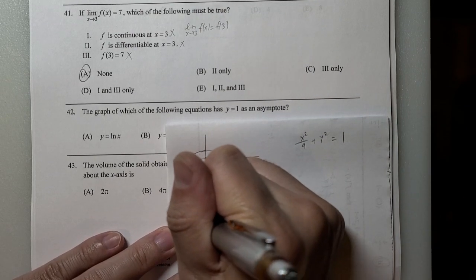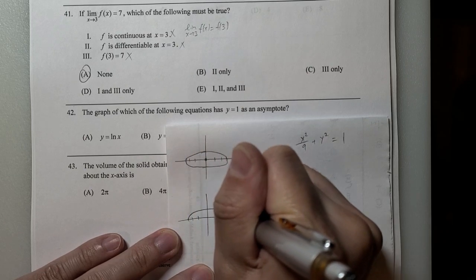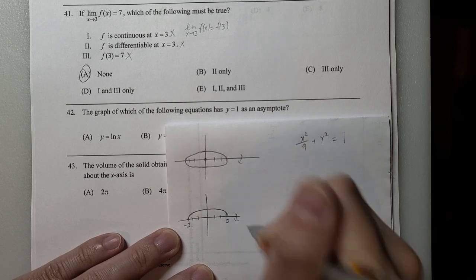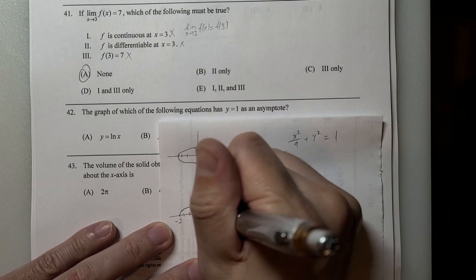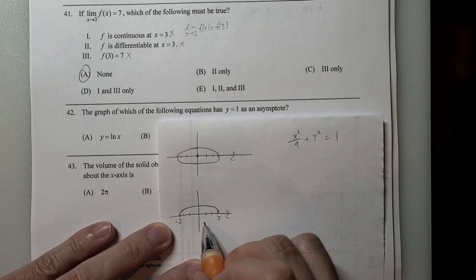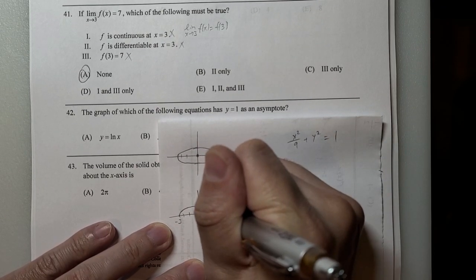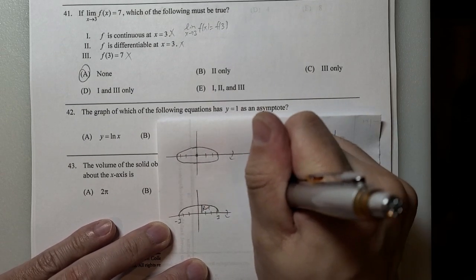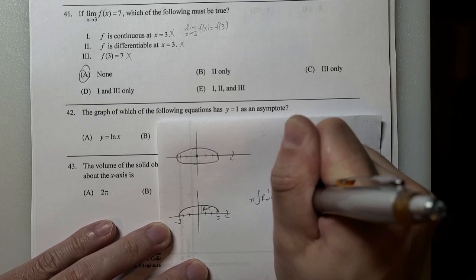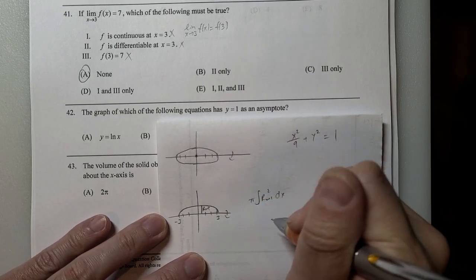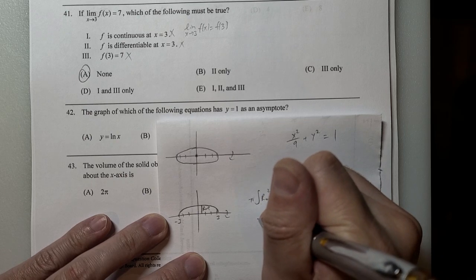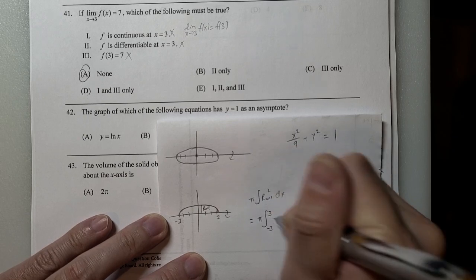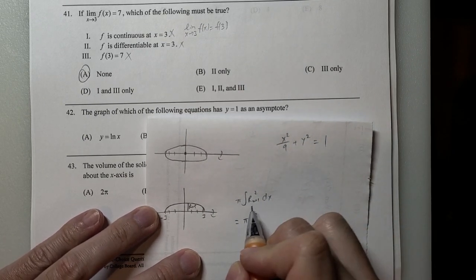So, okay, this is a bad sketch, but it's from -3 to 3. Now we rotate it about the x-axis. So this we know how to do when it's just half, because this is our r out. There's no r in here, so I'm just going to let r out. So it's pi integral r out squared dx, correct? So this is pi integral from -3 to 3 of what's r out.